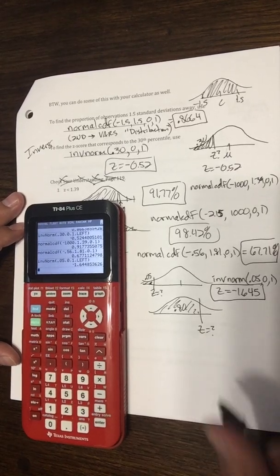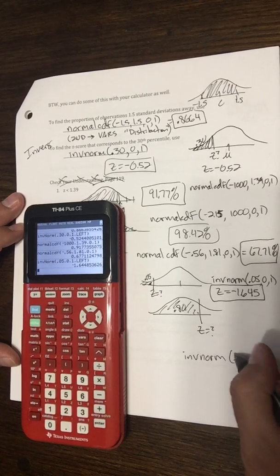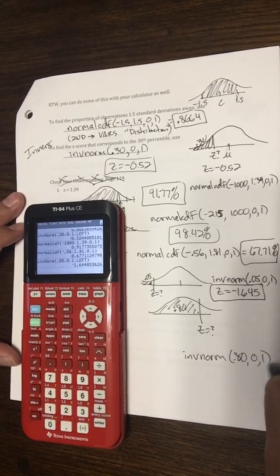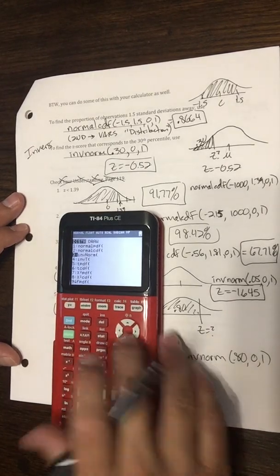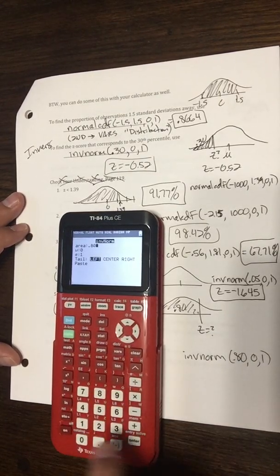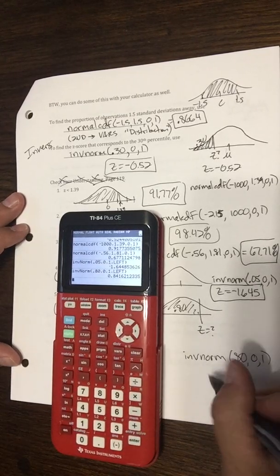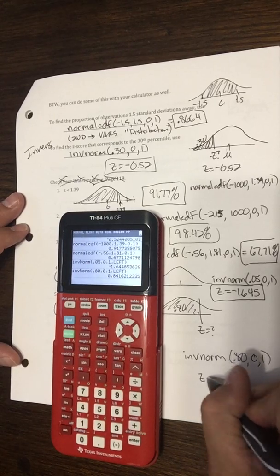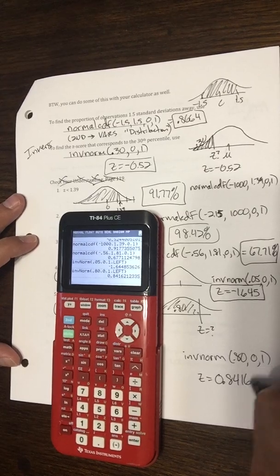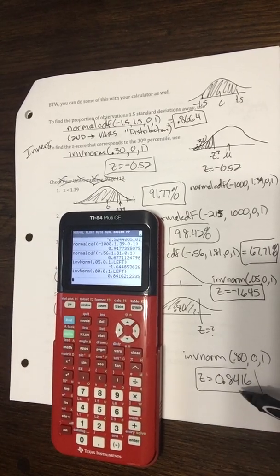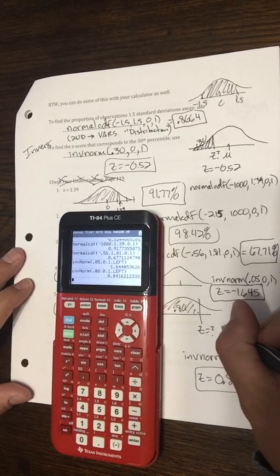Now the 80th percentile, I'm just going to write inverse norm, 0.80 with a mean of 0 and a standard deviation of 1. And I'll hit second and variables. I'll do an inverse norm. It's 0.80 with a 0 and a 1. And I'm going to paste that and hit enter. And the z that I get is 0.8416. Now that is not a percent. That is 0.8 of a standard deviation above the mean.